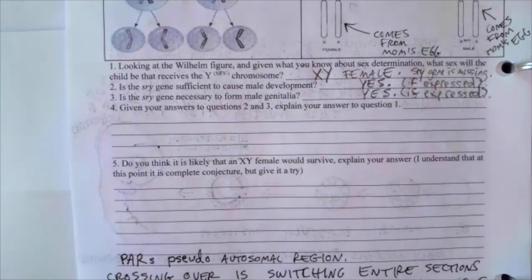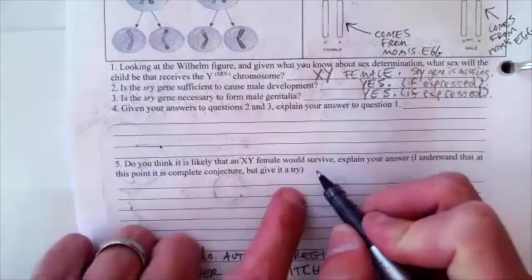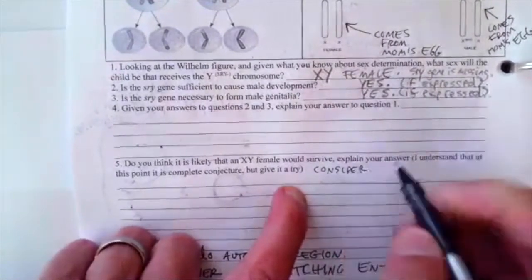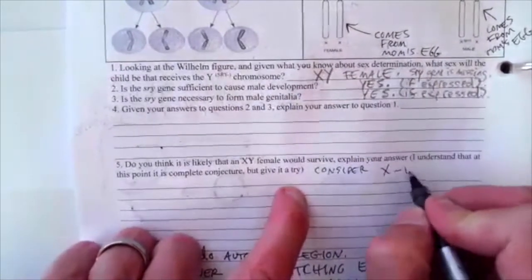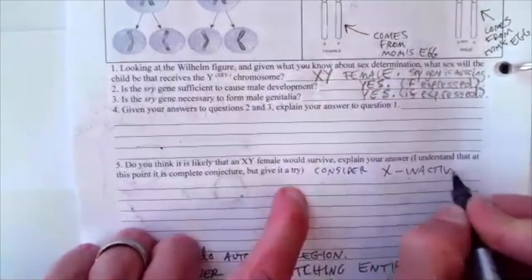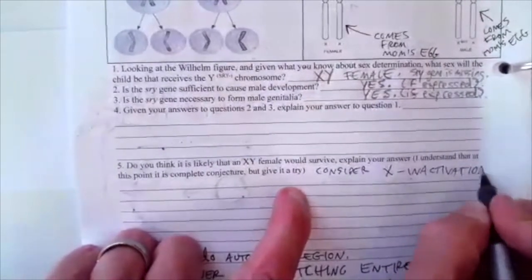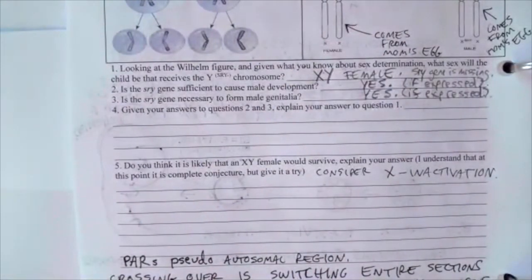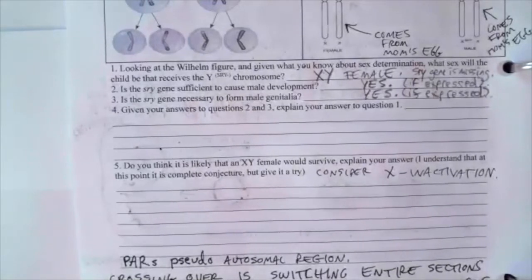Here's what I want you to consider: X inactivation that we've been talking about. Do you think it is likely an XY female would survive? And I want you to consider X inactivation.